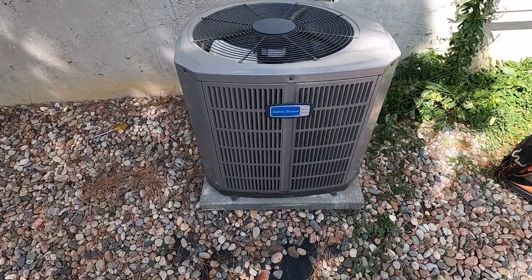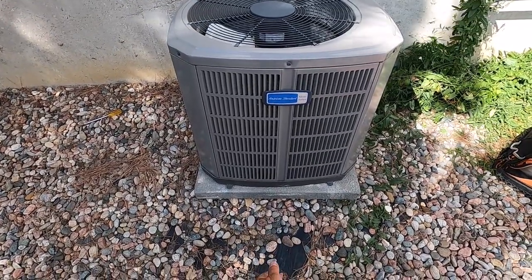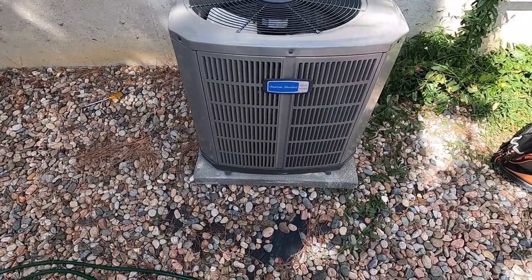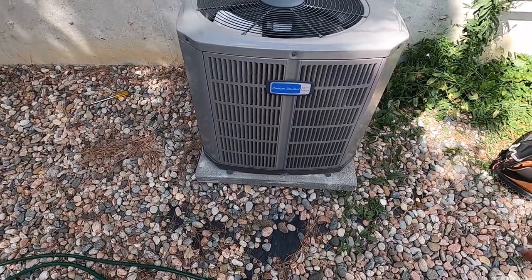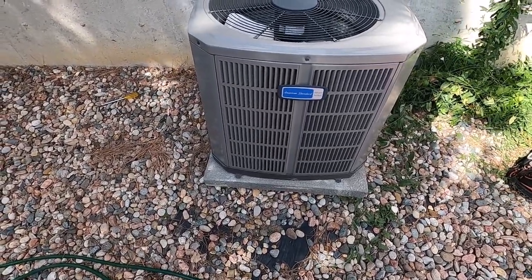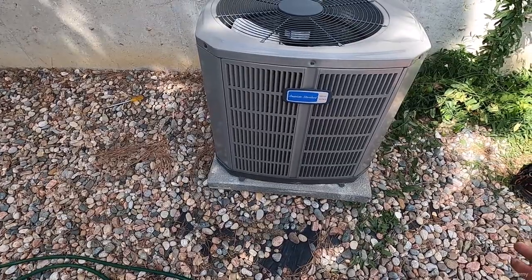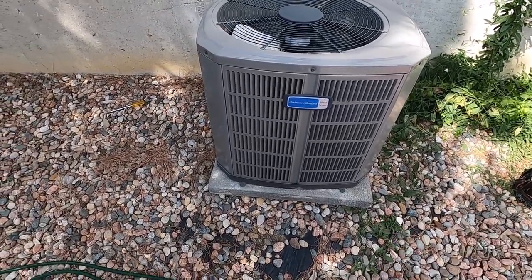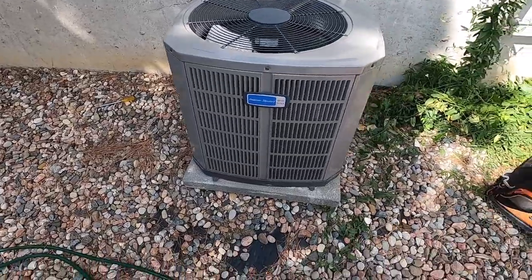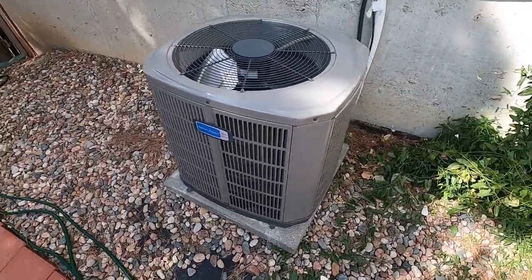All right, guys, we're going to cover the condenser and the major components, the main components, and we'll get into some of the other components in next videos, how to troubleshoot those. But we're just going to show you the main components. This is called a condenser.